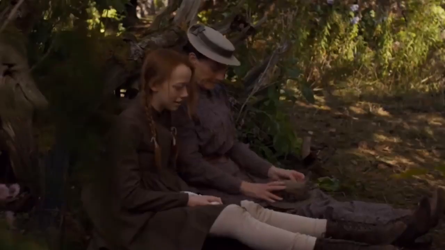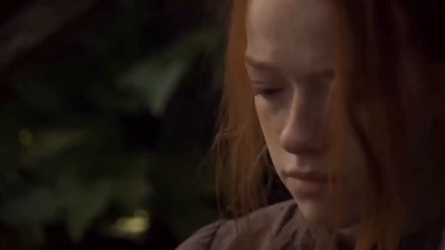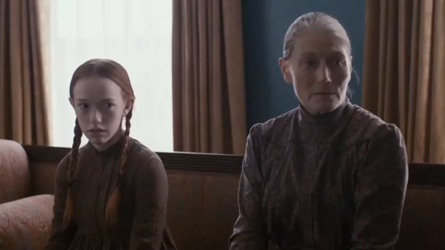Once Anne is back at Green Gables, however, things can't stay happy for long. The issues of bullying, misogyny, and prejudice are introduced through major changes to the characters and the plot.